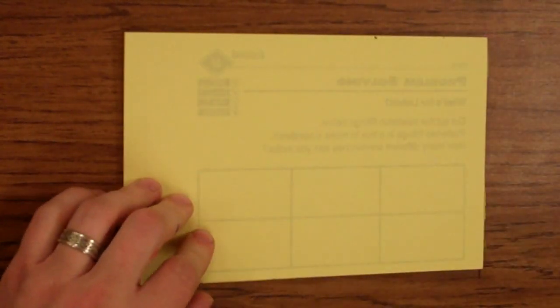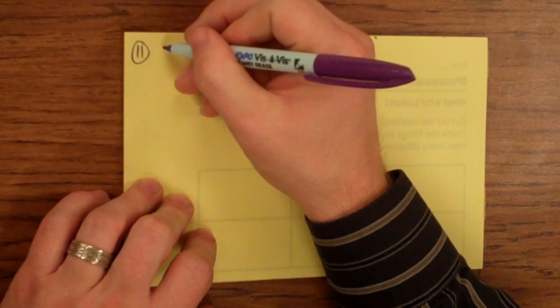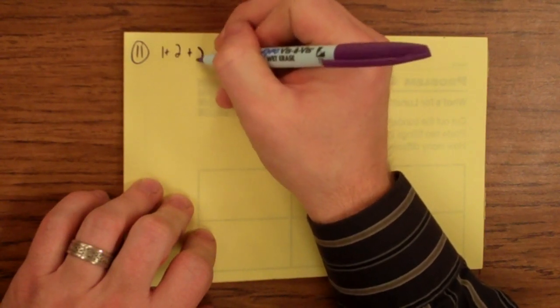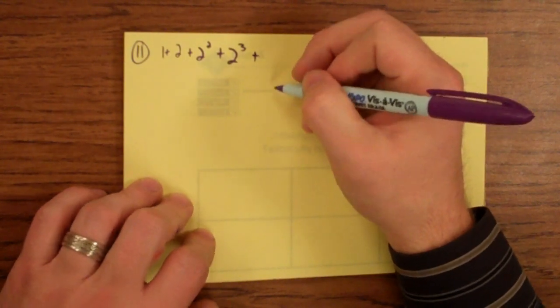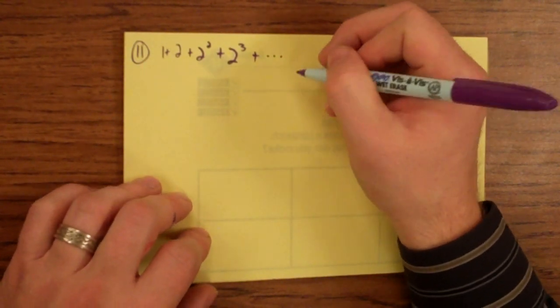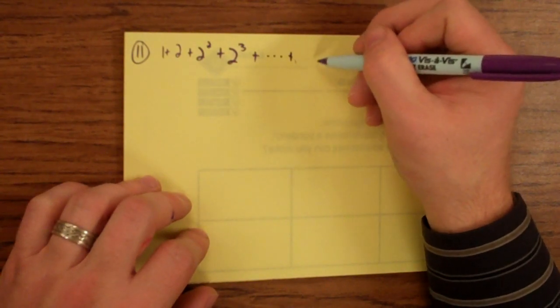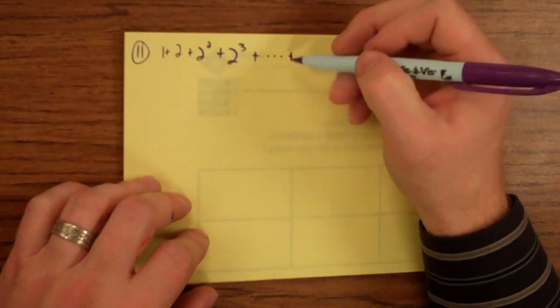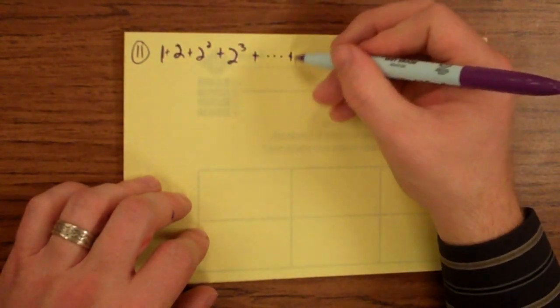Let's try another. Number 11. 1 plus 2 plus 2 squared plus 2 to the third plus, I'd like you to just take a second. I'm about to write the formula to find the nth term in this sequence. And just as practice, pause the video and see if you can figure out what I'm about to write here.